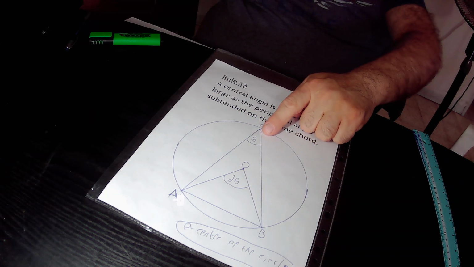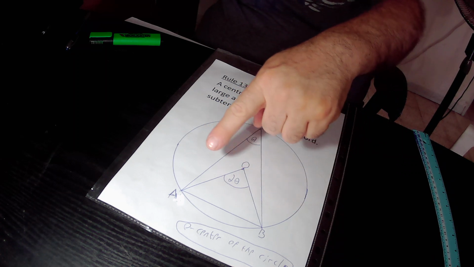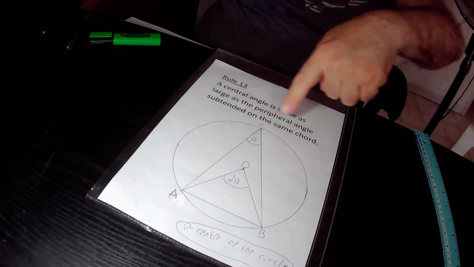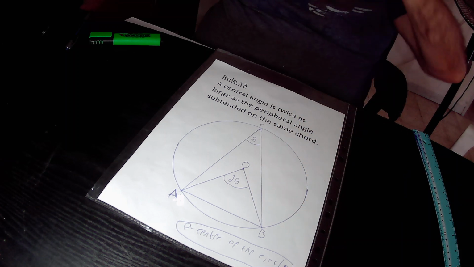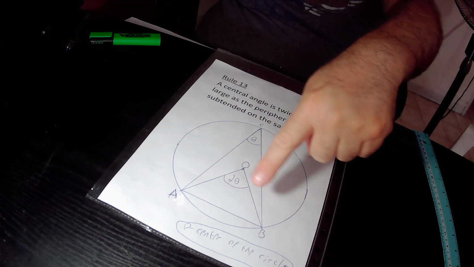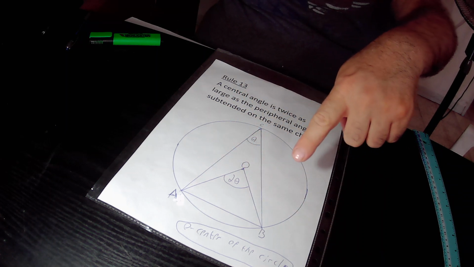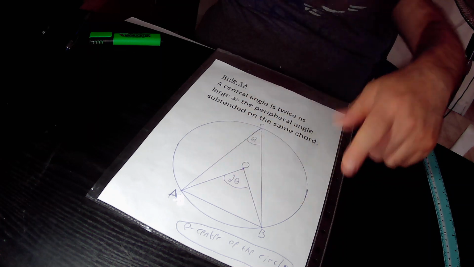The size of this peripheral angle ACB is theta, and it is subtended on chord AB. In addition, we have here central angle AOB, which is also subtended on the same chord AB.